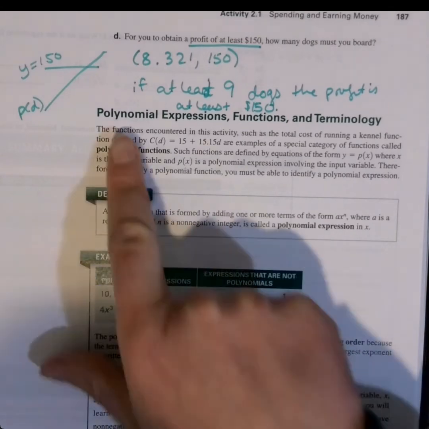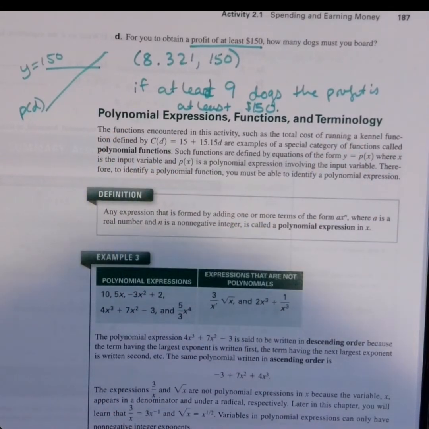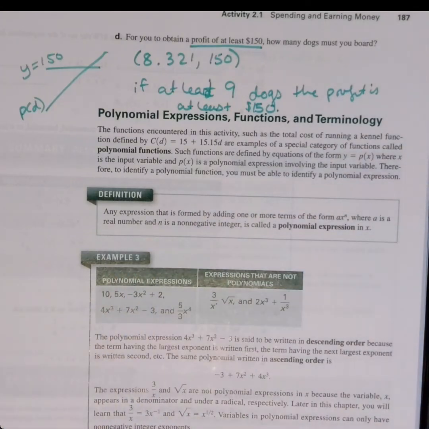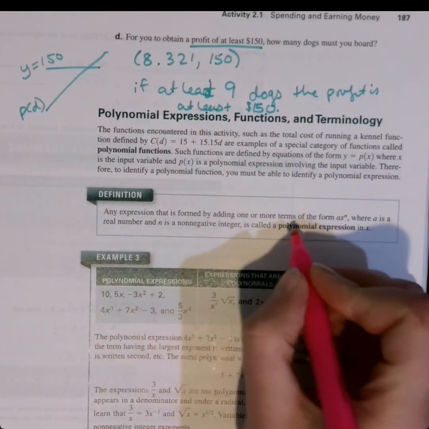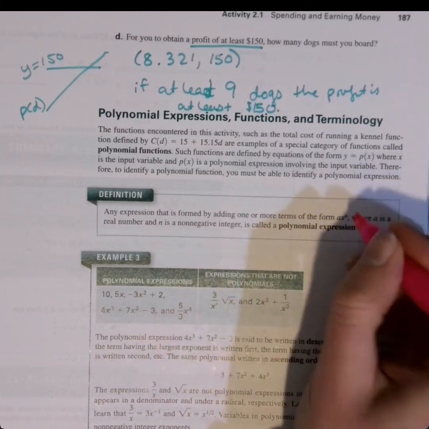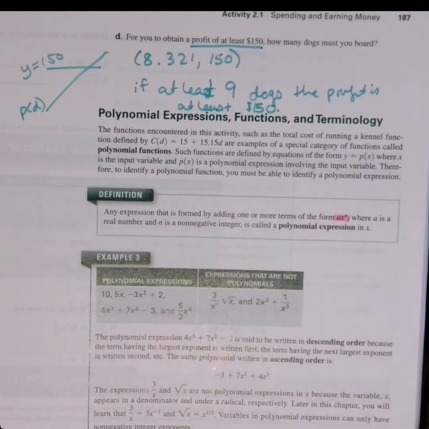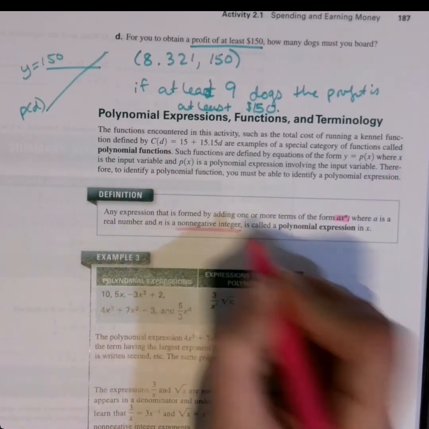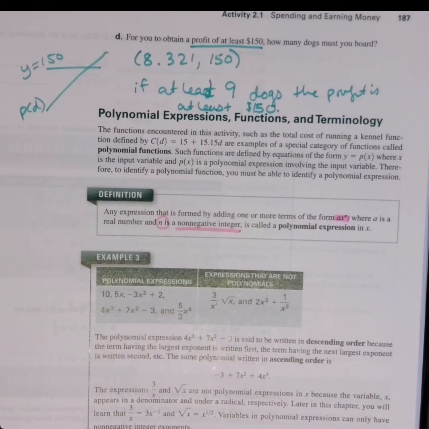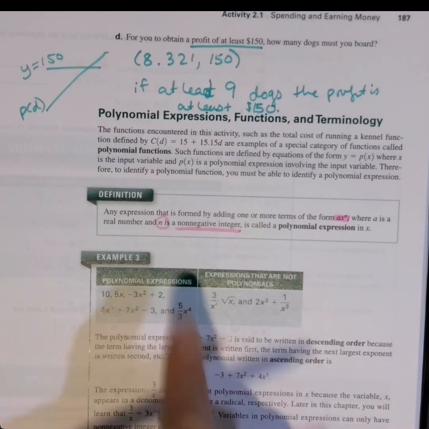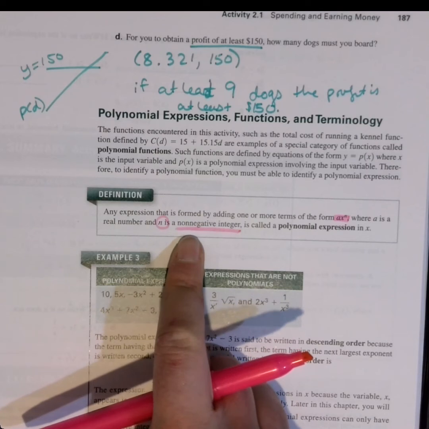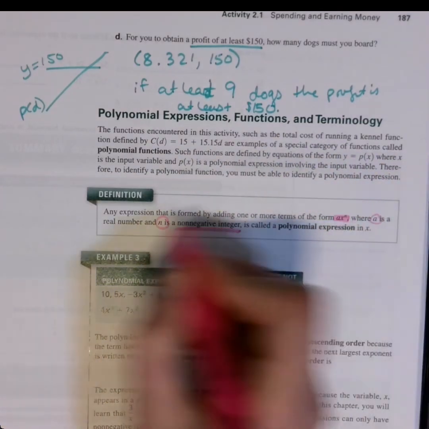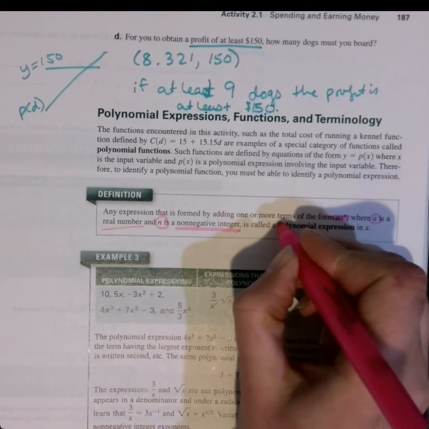Moving on to polynomial expressions, functions, and terminology. A polynomial expression is formed by adding or subtracting one or more terms of the form a times x to the n, where a is a real number and n is a non-negative integer. So you want your powers to be whole numbers, integers, and you want them to be non-negative. They must be positive whole numbers. Okay, a can be anything. A is just a coefficient. It can be anything. And those are polynomial expressions.